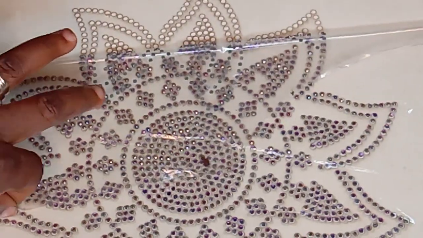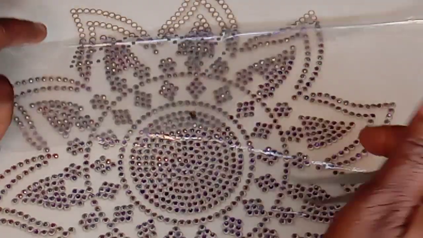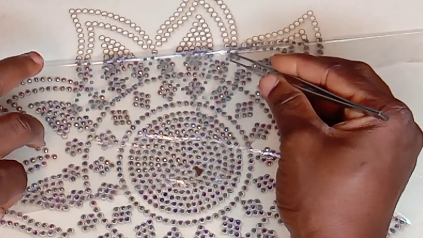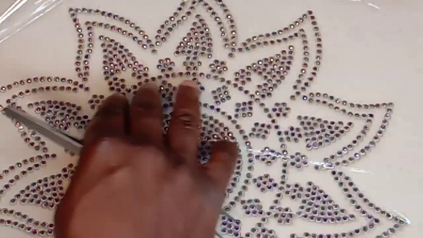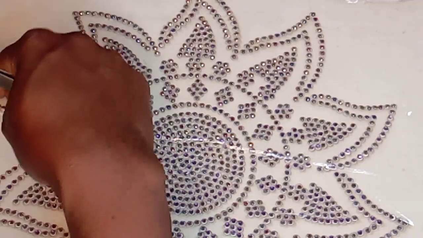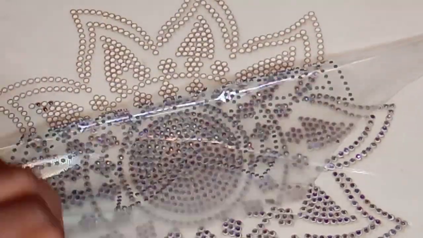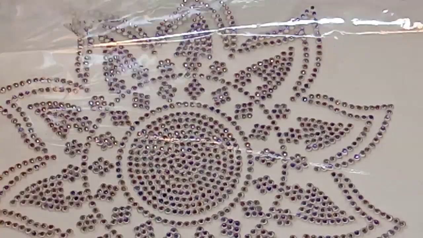Anytime you find any excess, please remove it, because once you remove on your transfer sheet, you might not see it again. So just remove it immediately. Once you see any excess, remove it immediately. So okay. And if anyone is not coming out, just use your finger to press it back in.